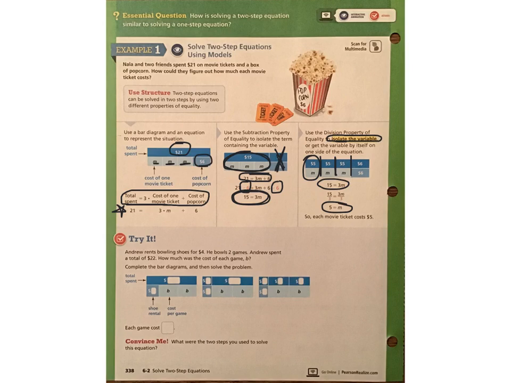And what we did is we used what we call our properties of equality. In that very first step, we actually used the subtraction property of equality. The equation had addition, and in order to solve, we had to subtract on both sides to find out how much money was left for the tickets. Then in the second step here, we used the division property of equality because we knew that 3 times the cost of a ticket was $15, so we had to divide by 3 in order to find the cost of 1 ticket. So the properties of equality tell us what to do in order to isolate the variable and get it by itself. Now I want you to try it underneath example 1 and come back and check your answer.